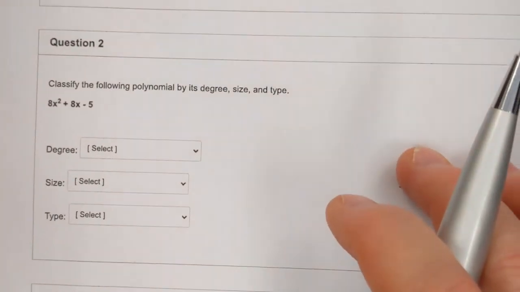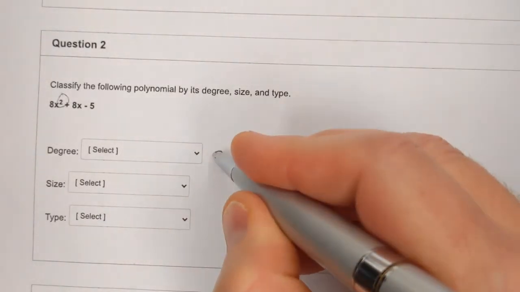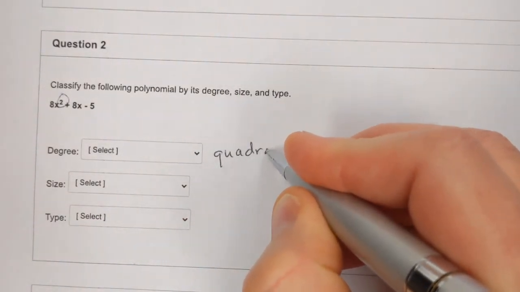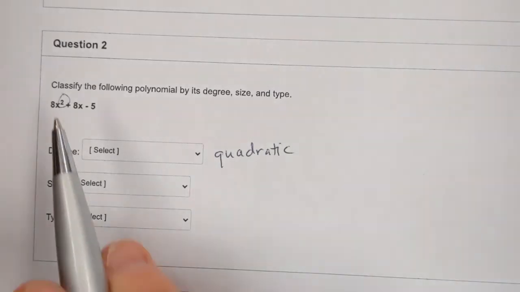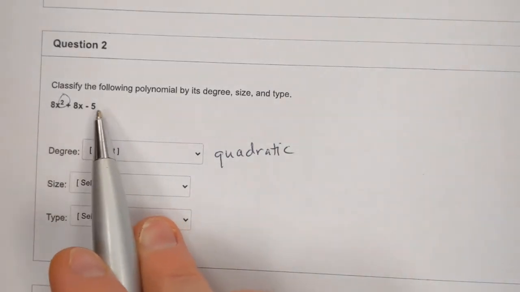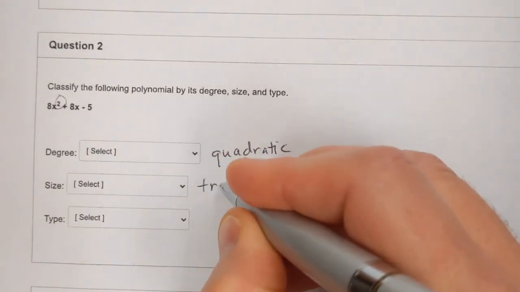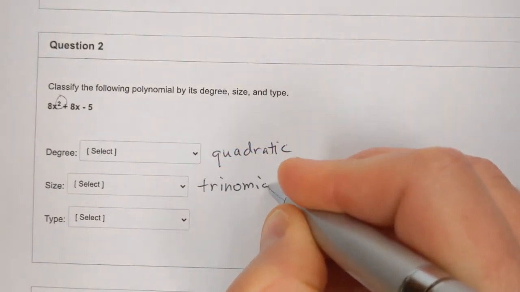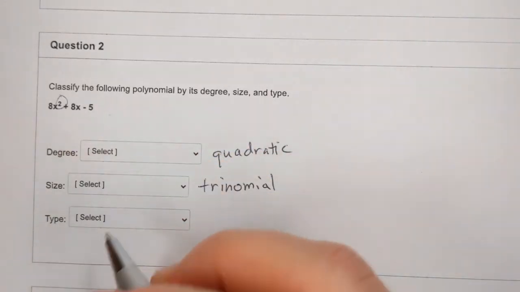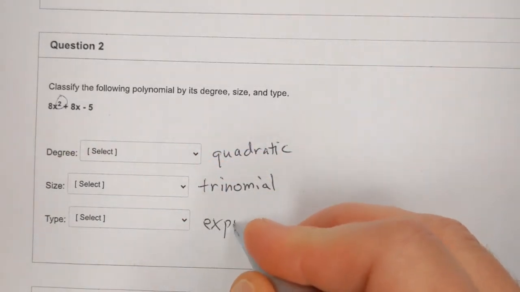All right, let's look at question 2. So question 2, my highest exponent is a 2, so my degree is quadratic. Now this one clearly has 3 distinct terms. There's no equal signs to mess with, so that doesn't even matter. It has 3 distinct terms. That's called a trinomial. And then like I already said, there's no equal sign. That is called an expression.